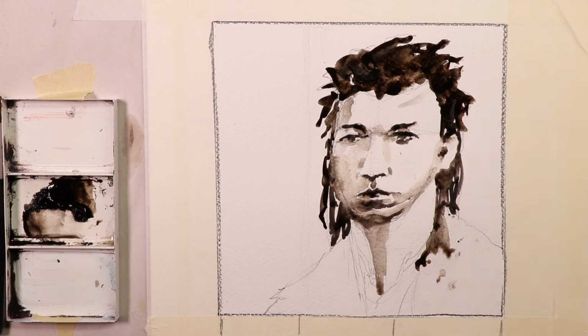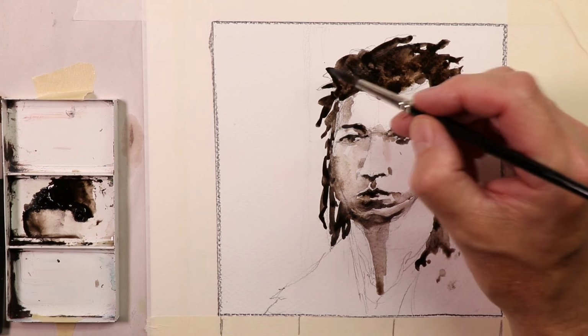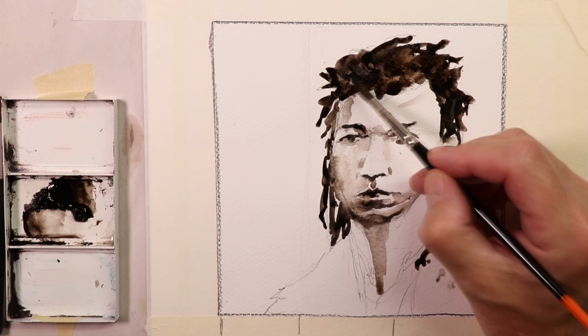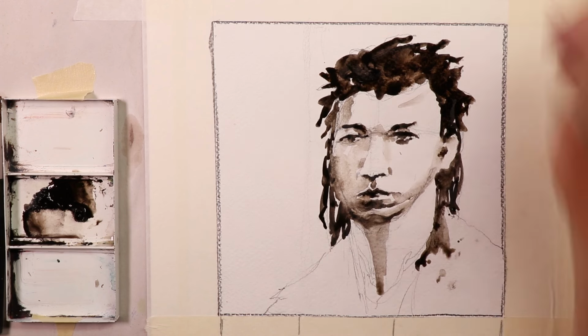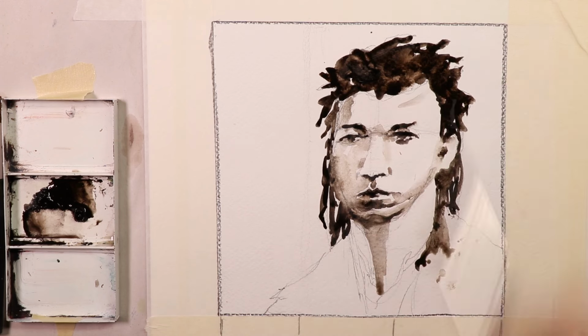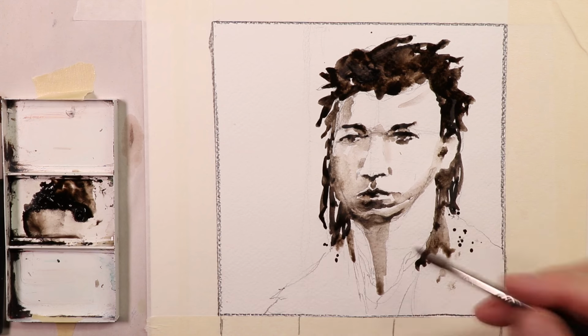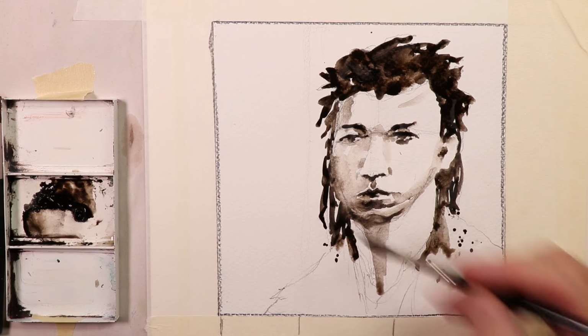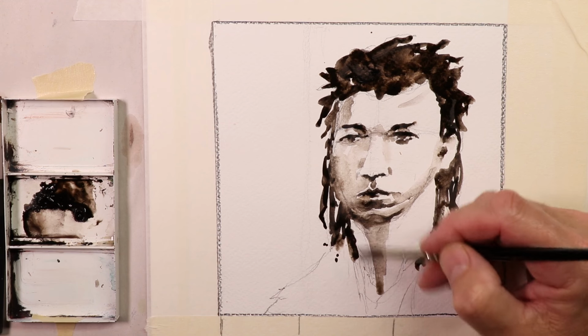Kind of like Fridays when you're working during the week. Once you're at like 2 or 3 o'clock on a Friday, you kind of just know it's almost the end of the week and you can have a fun time and not worry too much. And now I'm having a relaxing time doing the dreadlock hair, the leather jacket, some shadows.